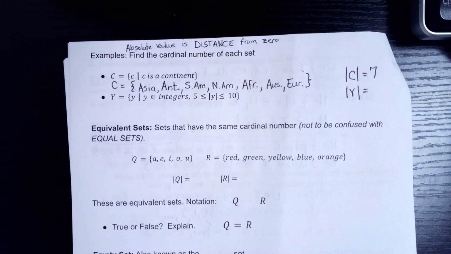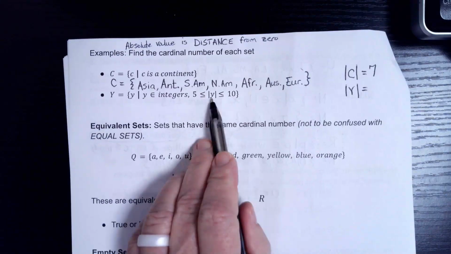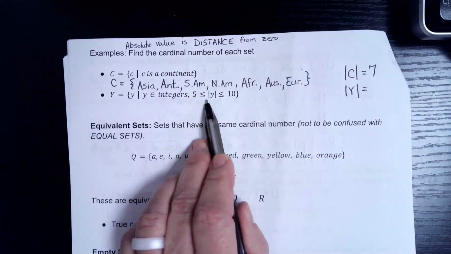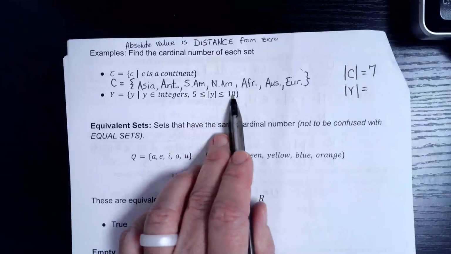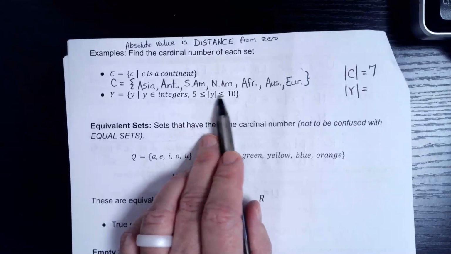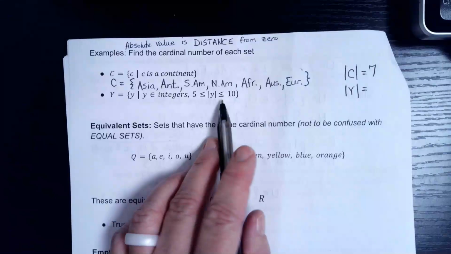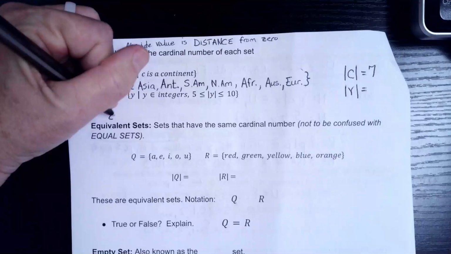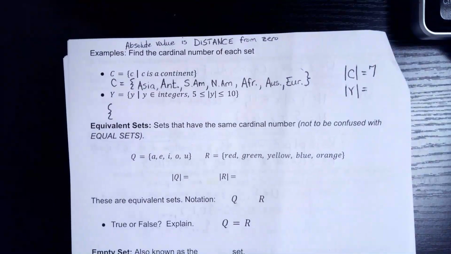Okay, so I'm trying to make a decision. Here's my decision. The number is -10. Could it be Y? Yes. What is the absolute value of -10? 10. Is 5 less than or equal to 10, which is less than or equal to 10? Yeah, it could be equal to it, right? So, what do you think should go on this list?